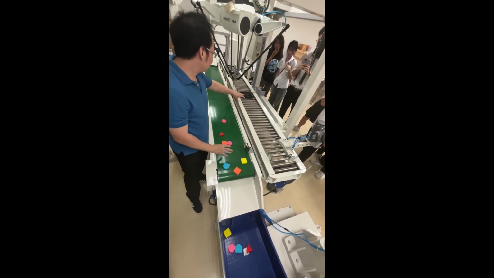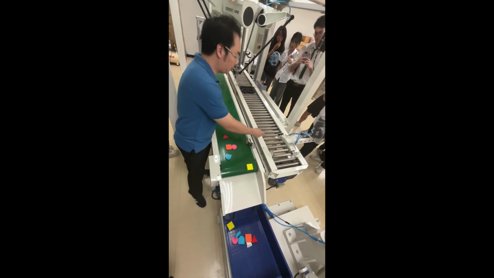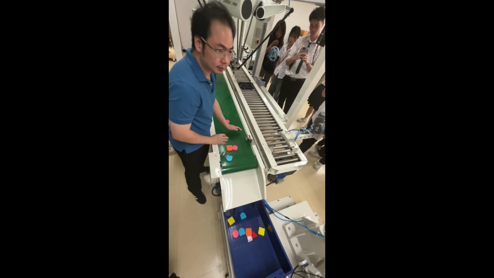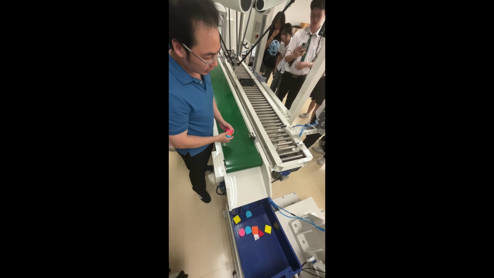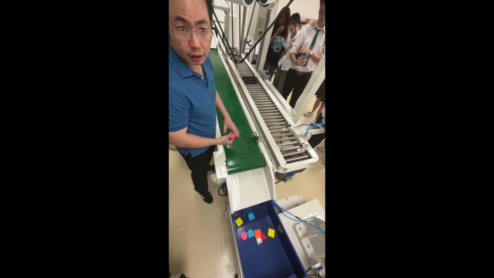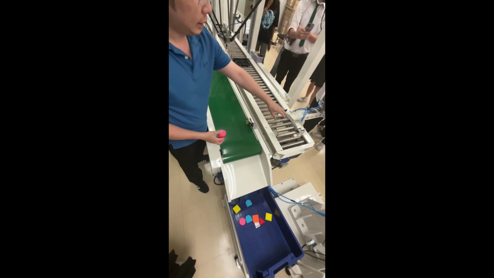Application examples. In the food industry, sorting food items, e.g., bread or cookies, and arranging them in packaging. In the pharmaceutical industry, picking and handling pills or pharmaceutical packages. In the electronics industry, sorting and arranging electronic components on circuit boards.